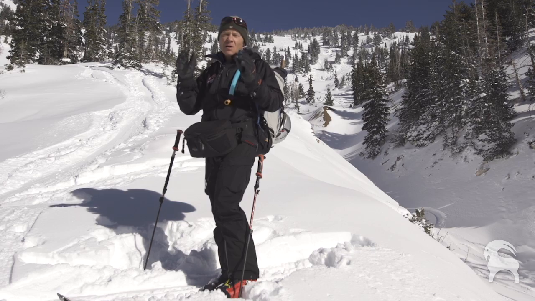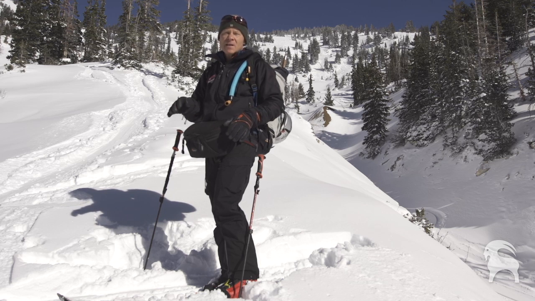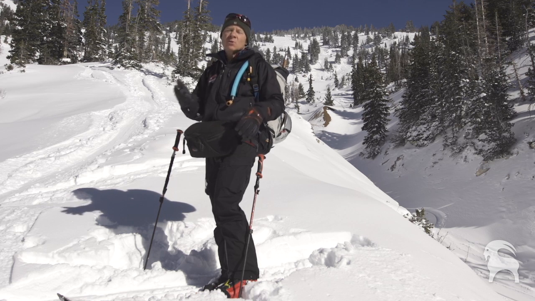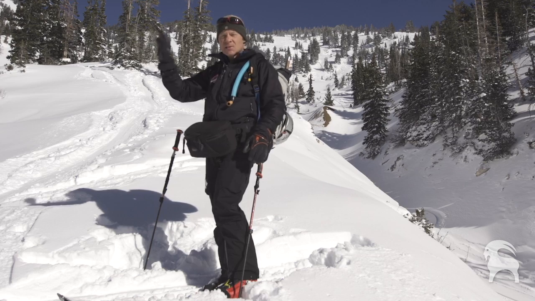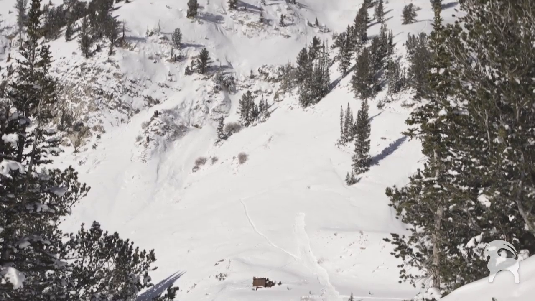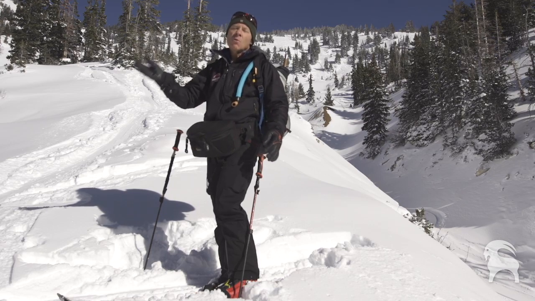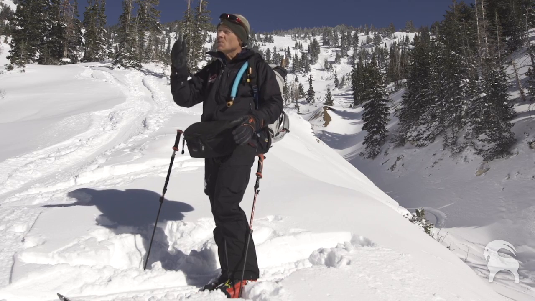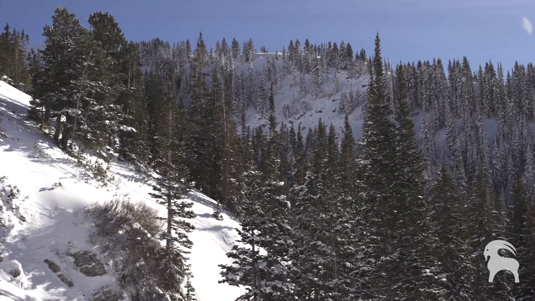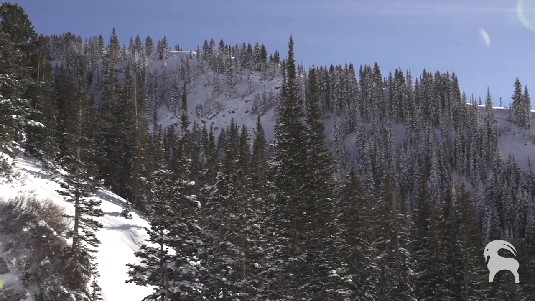A really important factor of terrain is the direction the slope faces, which we call aspect. For instance, that slope over there that's lit up in the sun is a south-facing slope because it's faced obviously towards the sun here at almost the winter solstice. On the other hand, the slope across the way in the shadows is a north-facing slope.